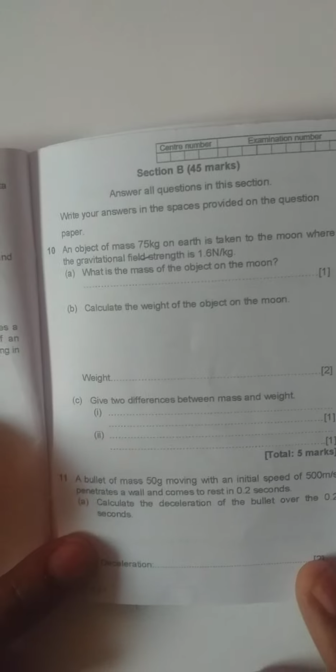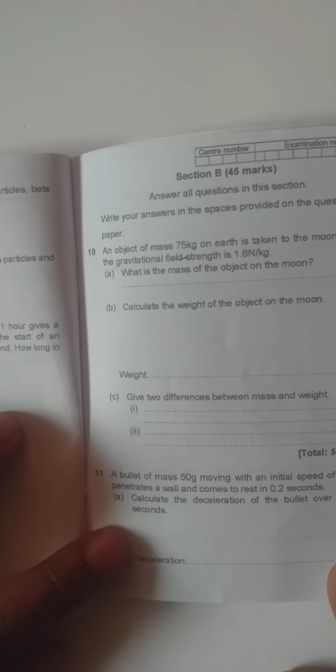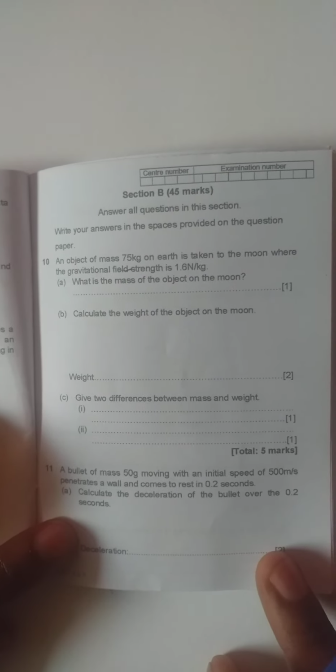So the question for 2020 says an object of mass 75 kg on Earth is taken to the moon where the gravitational field strength is 1.6 newtons per kilogram. So we have this object which has a mass.